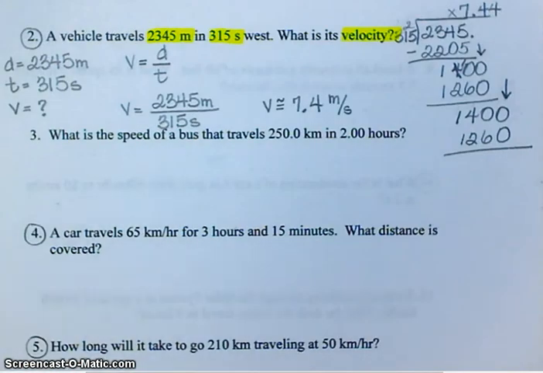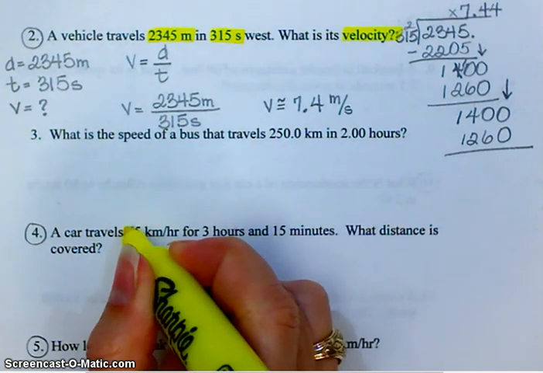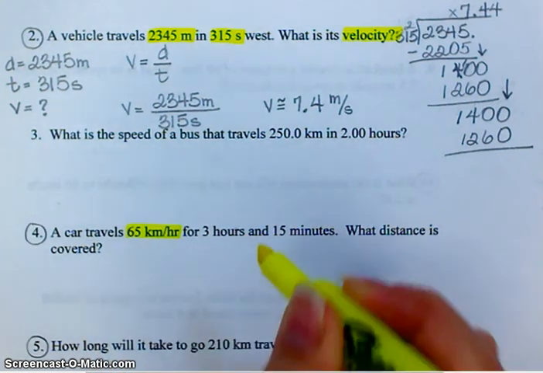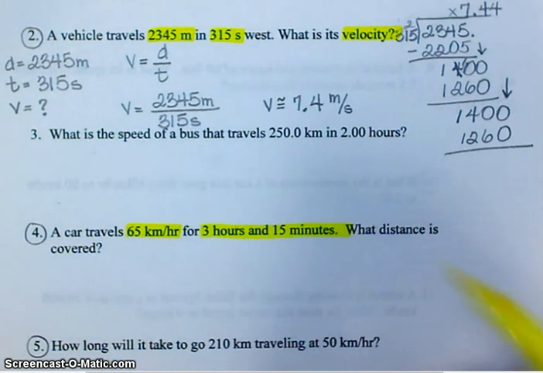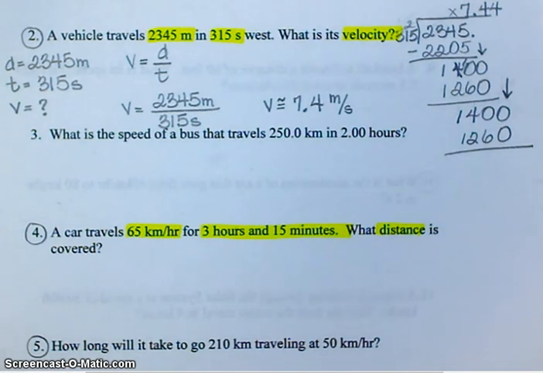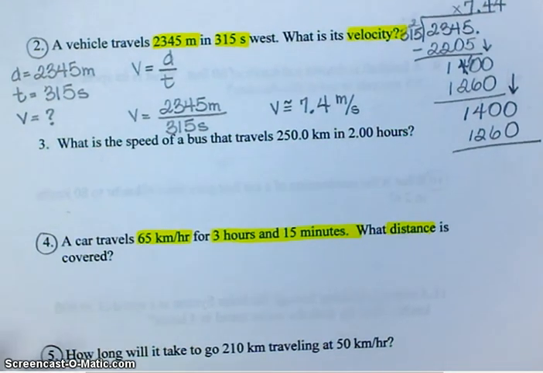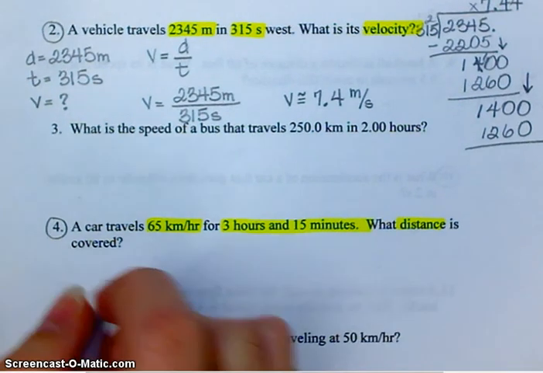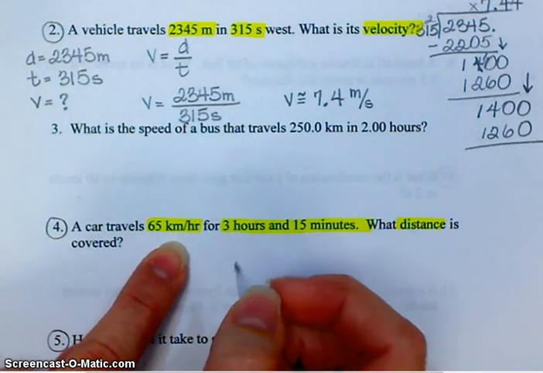Okay, we're on number 4 now, and again, we're going to start with our highlighter. A car travels 65 kilometers per hour for 3 hours and 15 minutes. What distance is covered? All right, we're going to list everything that we know on the side. I know that this is what?